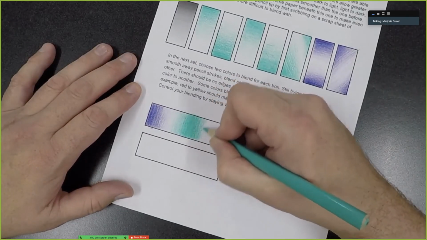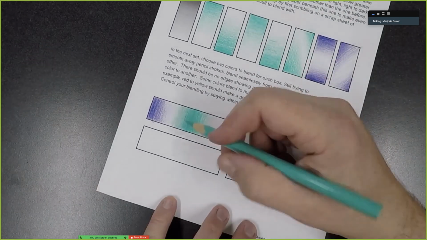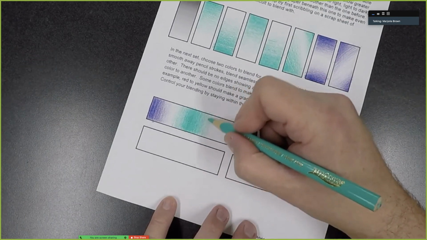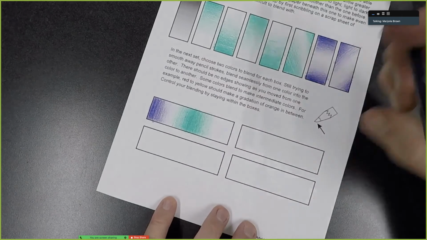Combining value ranges in an art piece. Ours is going to be a color wheel, so it's pretty specific.